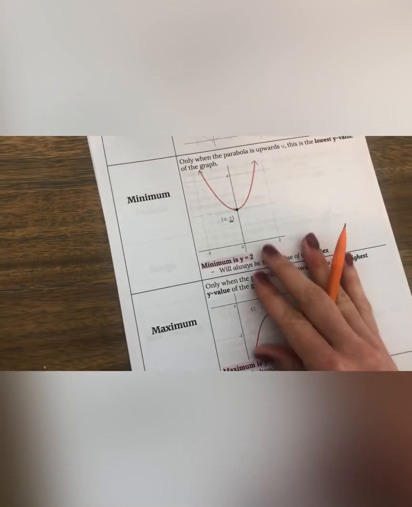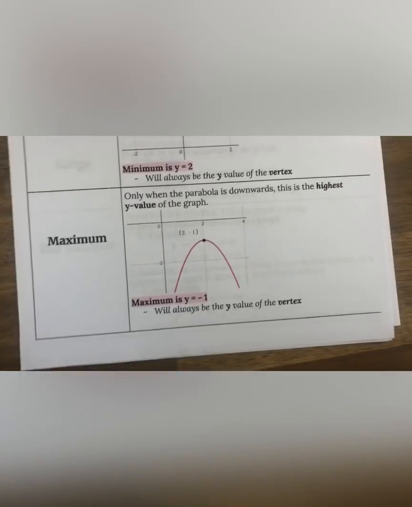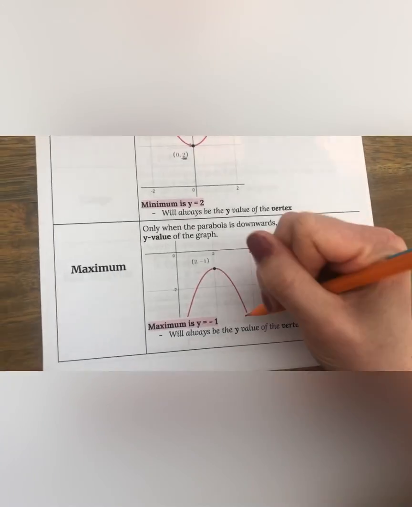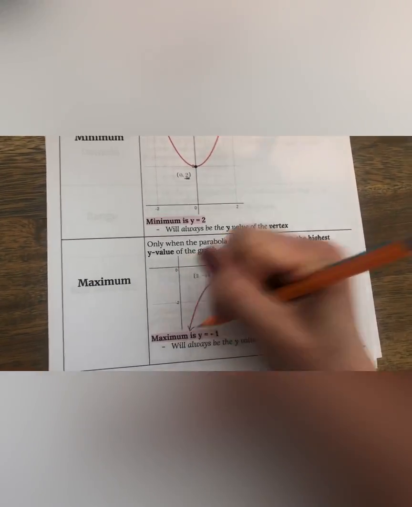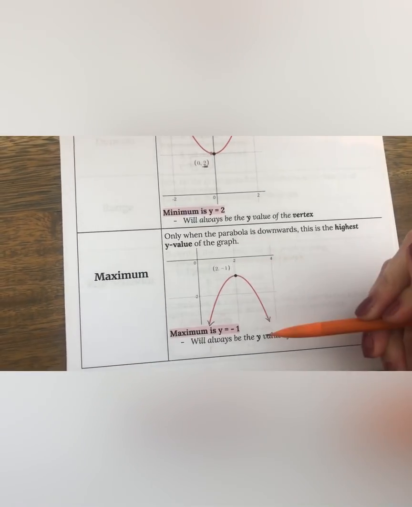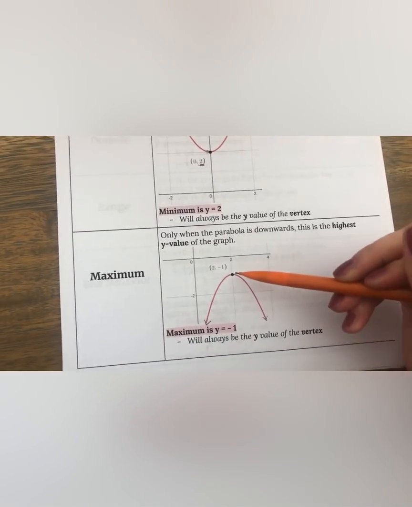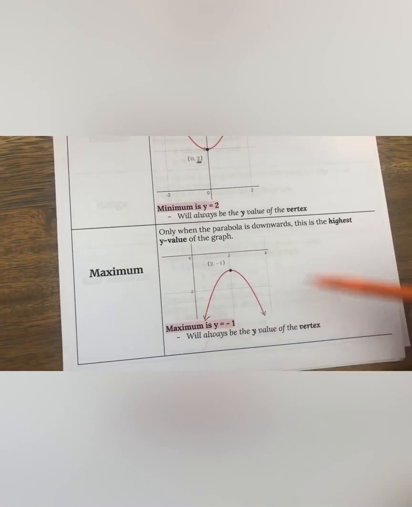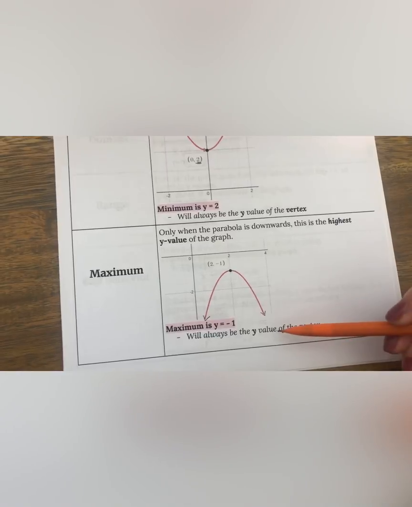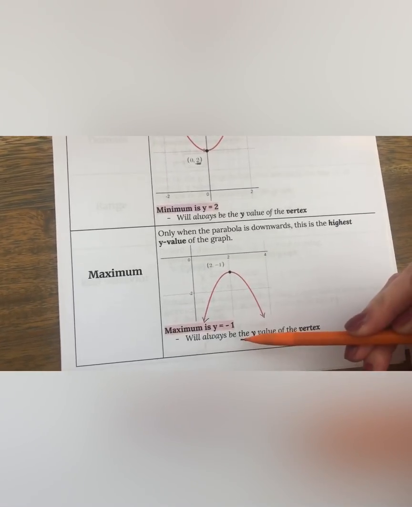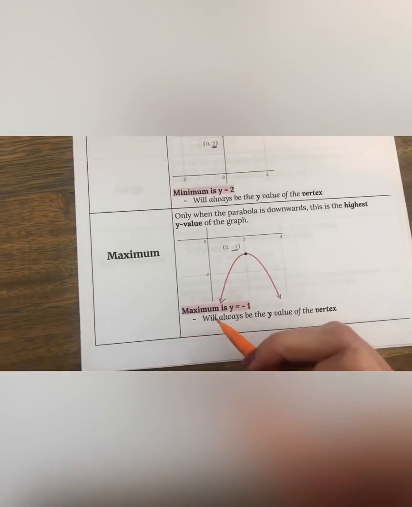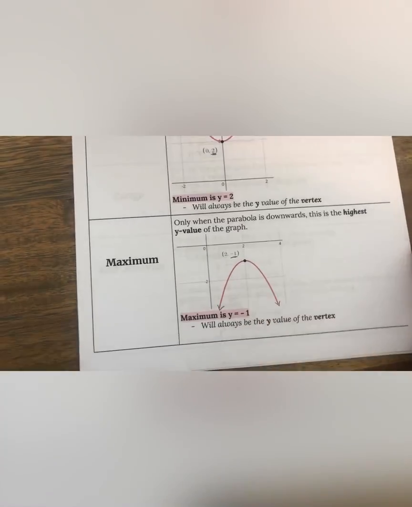And then there's a maximum. This is only when the parabola is facing downwards, and this one should also have arrows. It's going down and down forever and ever. So this is the highest point it's ever going to reach. That's why it's called a maximum. And same thing, it's always the y value of your vertex. But since it's facing downwards, this is your highest y value. So in this case, your maximum is y equals -1.